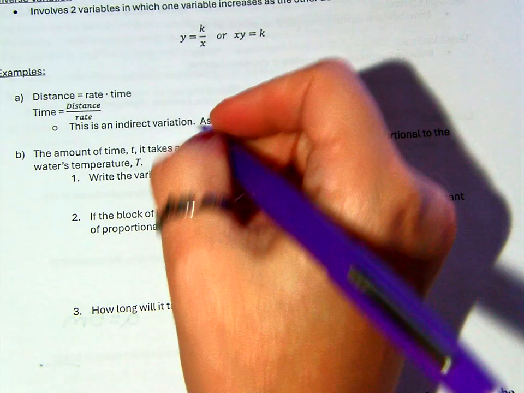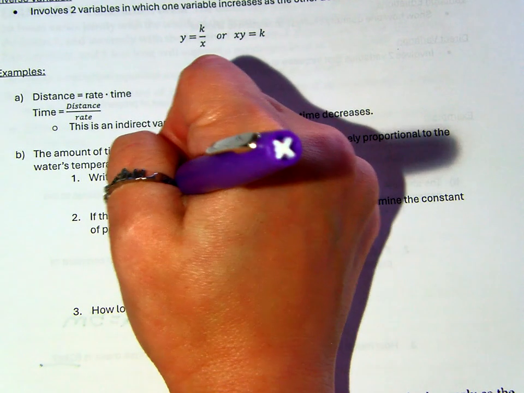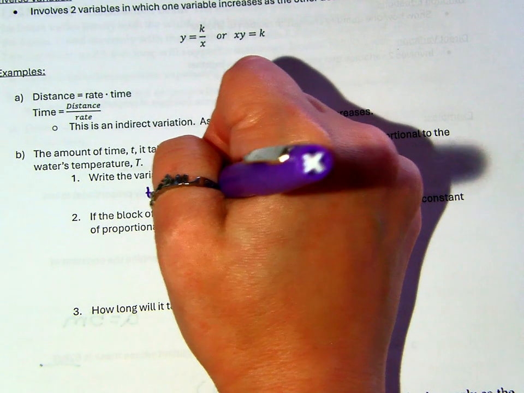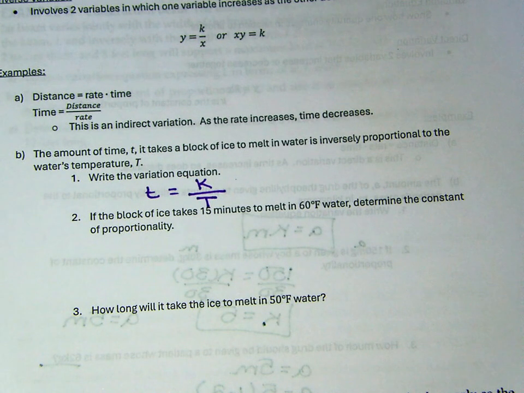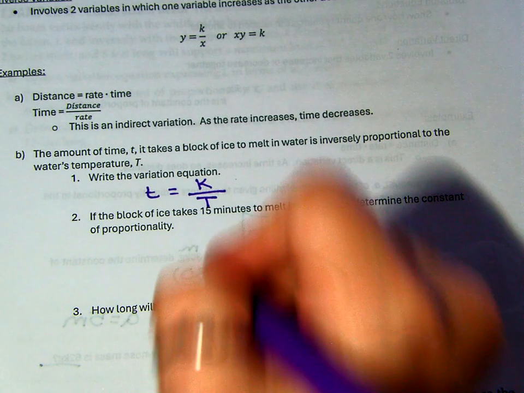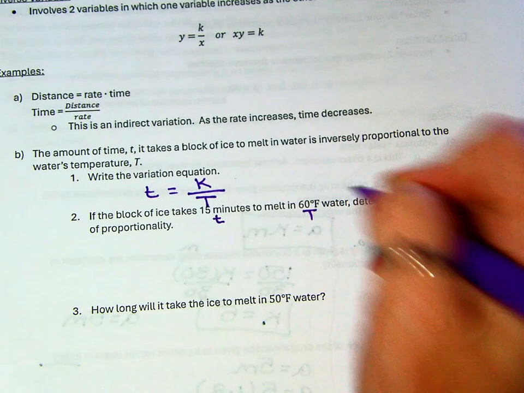So it says the amount of time t, that's little t, equals, we have our rate of proportionality that we don't know, divided by the temperature of the water. That will tell us how fast this ice will melt. The higher the water temperature, the less amount of time. The colder the water, the more amount of time. They're inversely related. As you up one, the other one goes down. It says, if the block of ice takes 15 minutes to melt in 60-degree Fahrenheit water, determine the constant of proportionality. So again, they're going to give us all the pieces we need. They give us the little t, they give us the capital T, we figure out what k is.